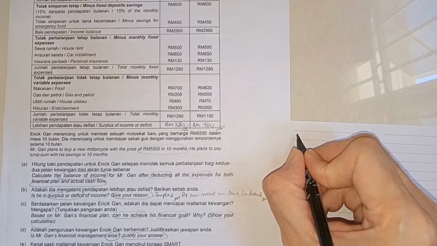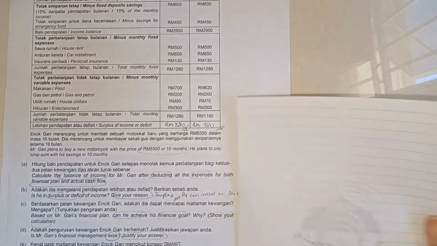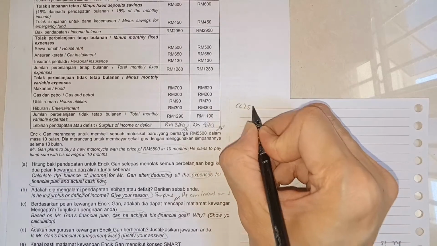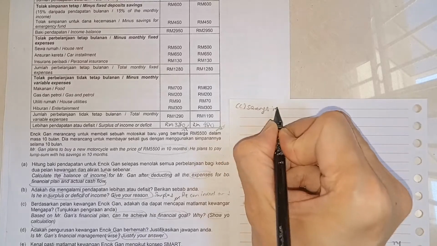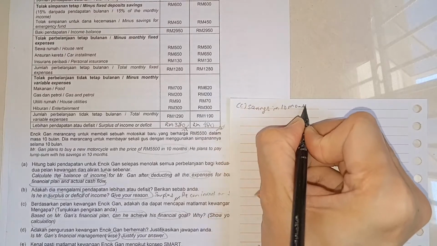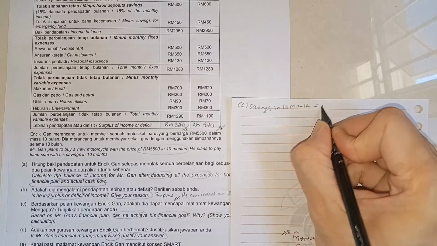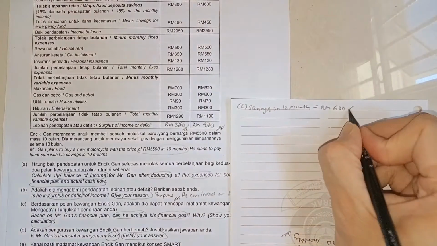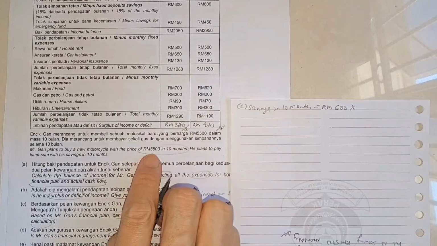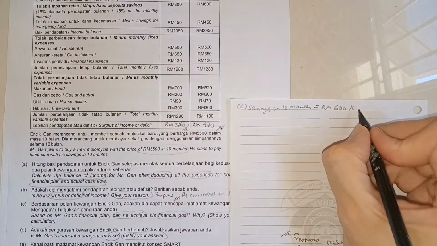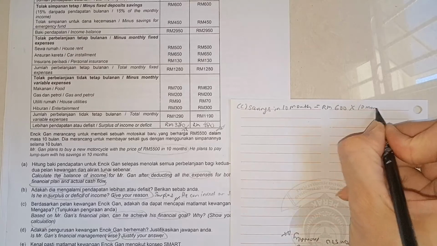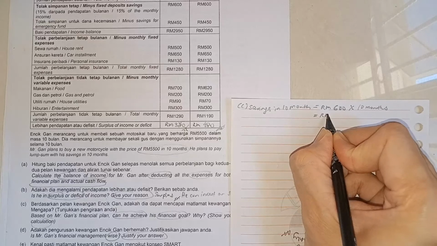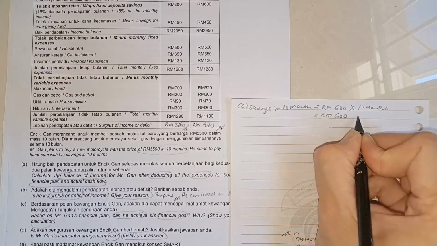So we look at C. Savings in 10 months, that means 600 times 10 months, see whether he can achieve the 5,500 or not. So you get 6,000.